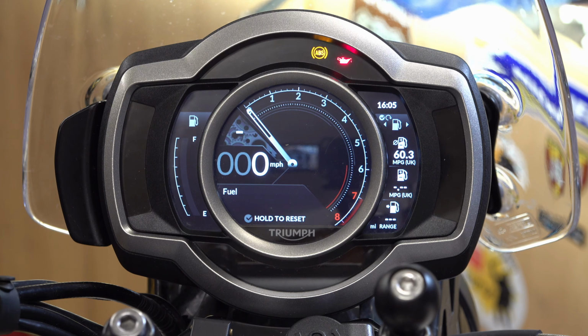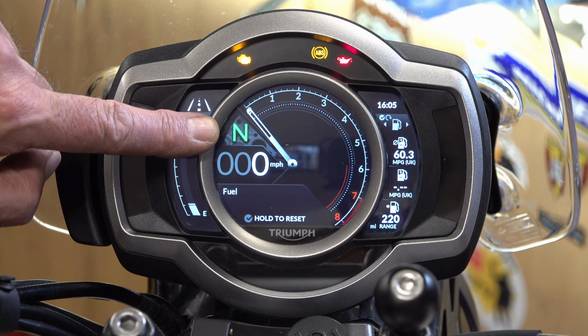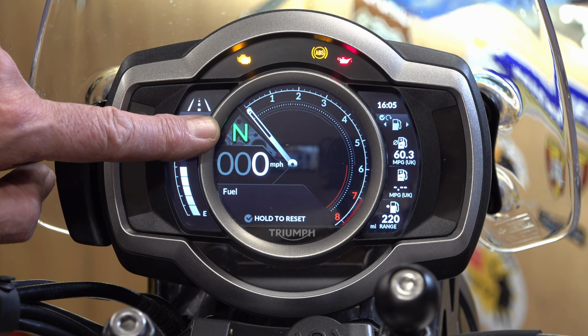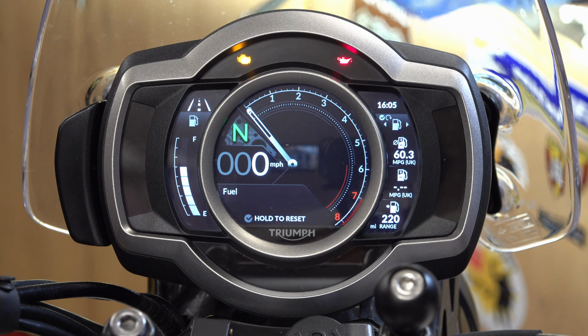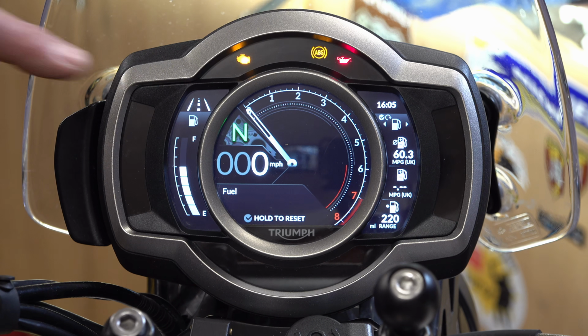You also get a gear indicator on the screen, comes up here. If I just put the bike into run mode, then you can see that it's come up there as in neutral, and the neutral is in green, so it shows up as you cycle up through the gears. It'll tell you what gear you're in, so it won't change without the engine running.